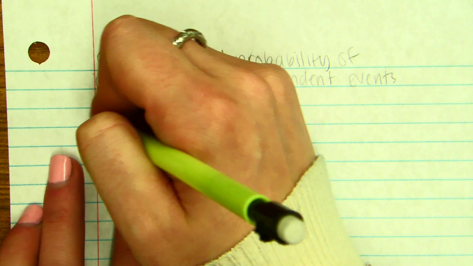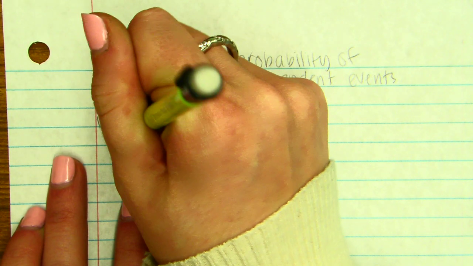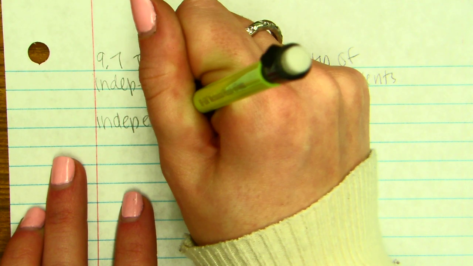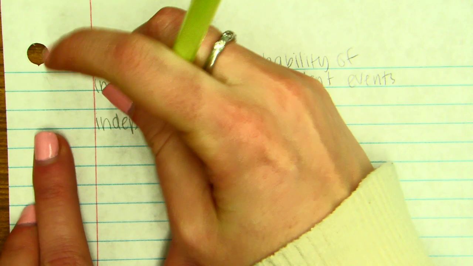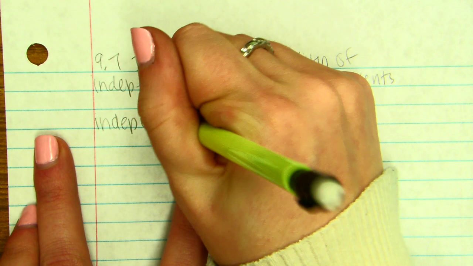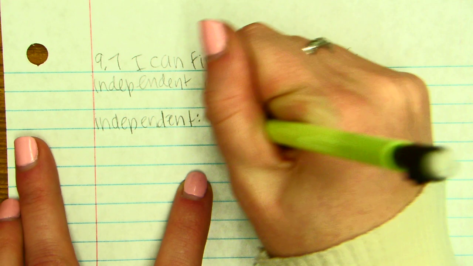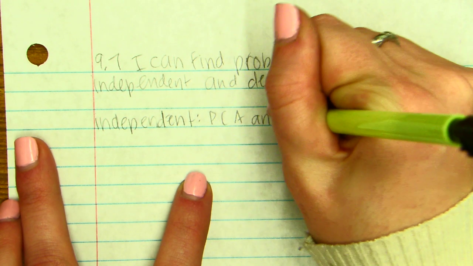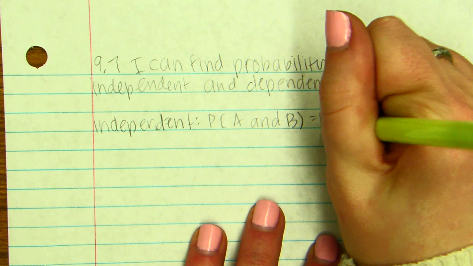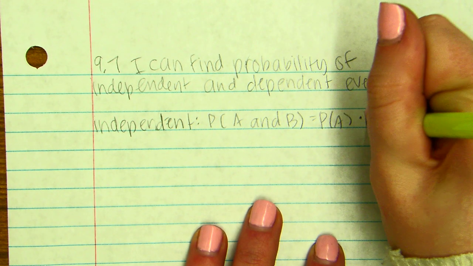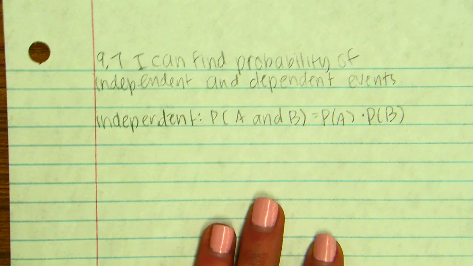So to find the probability of independent events, the probability of A and B happening, where A and B are two separate events and in this case they're independent, we multiply the probability of A happening times the probability of event B happening.